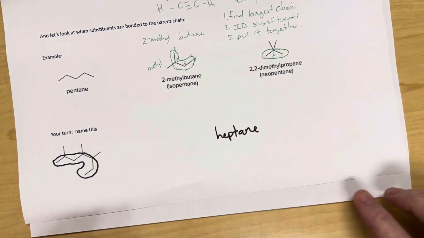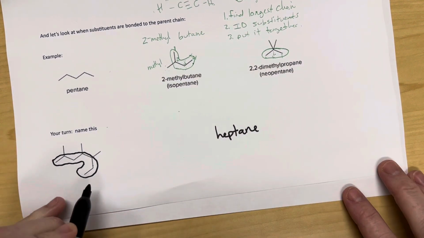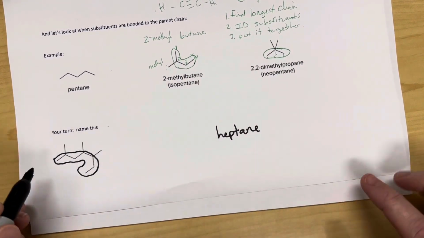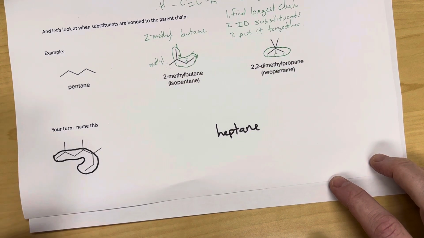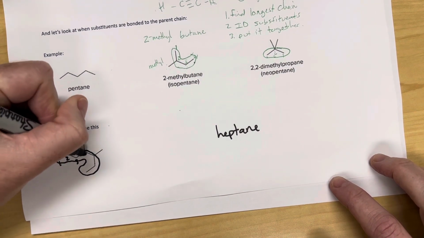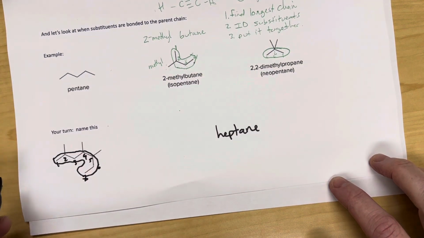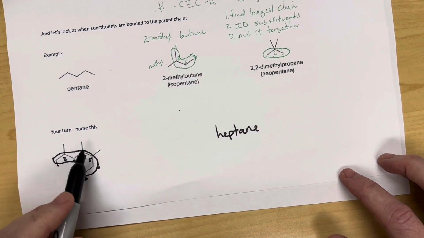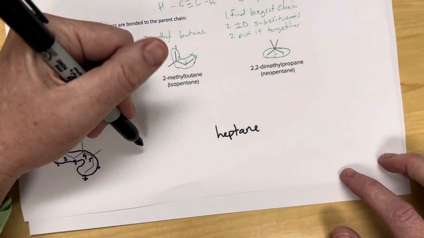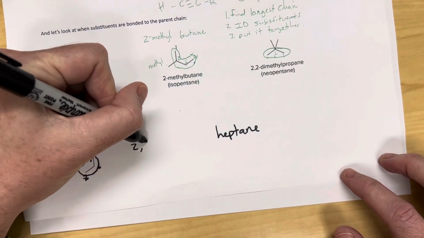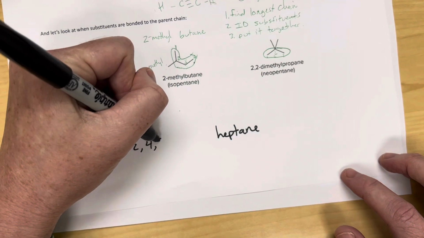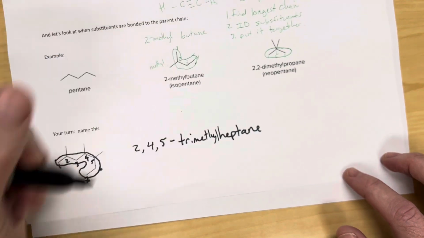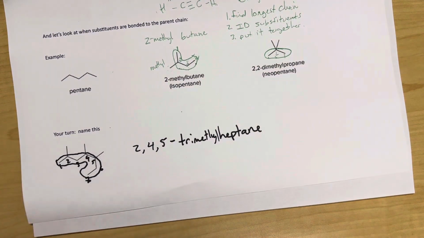Hept for the 7, ane because they're singly bonded, and now when we go to number them, if I start here and say 1, 2, 3, I don't hit something until I get to number 3. But if I go the other way, 1, 2, I hit something at 2. That's why we're going to name it this way. 1, 2, 3, 4, 5, 6, 7. All right, I hope you agree. I see 1, 2, 3 of those things. 1, 2, 3 methyls. So I'm going to call this thing 2,4,5-trimethylheptane, because again there's 3 methyl groups.